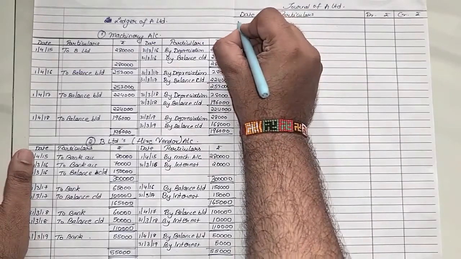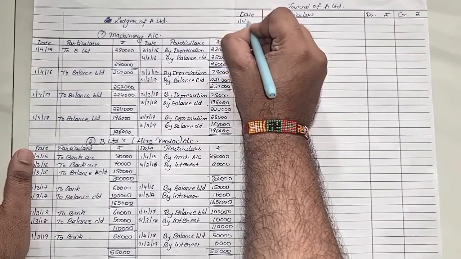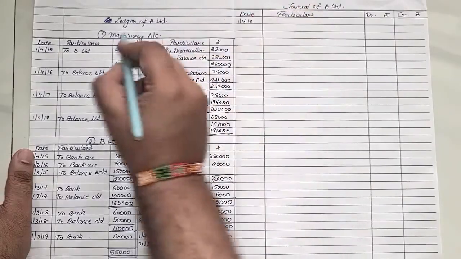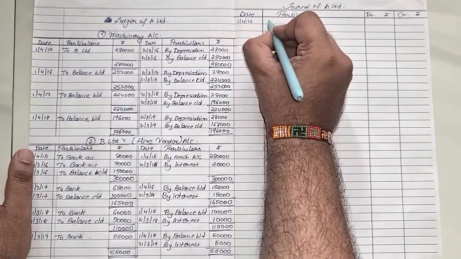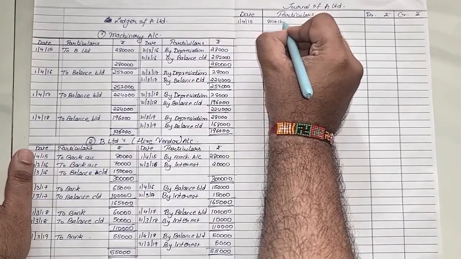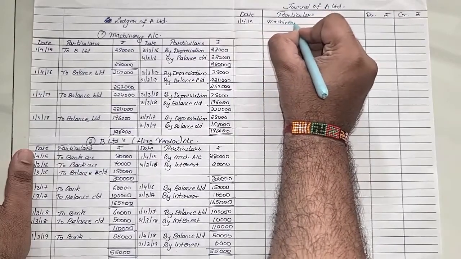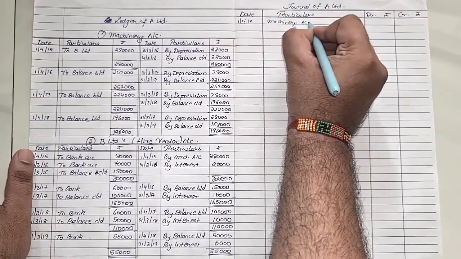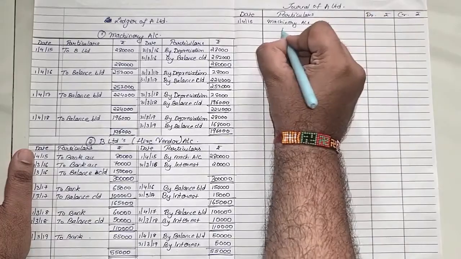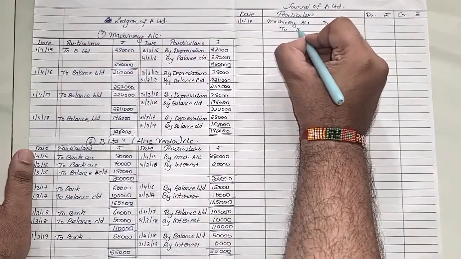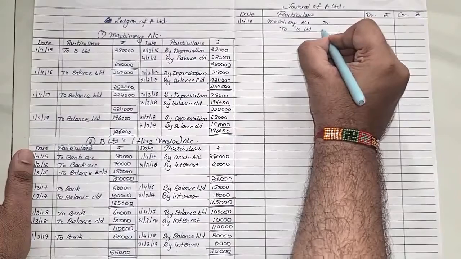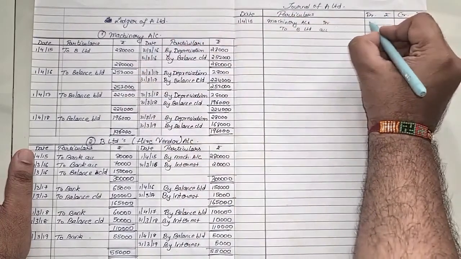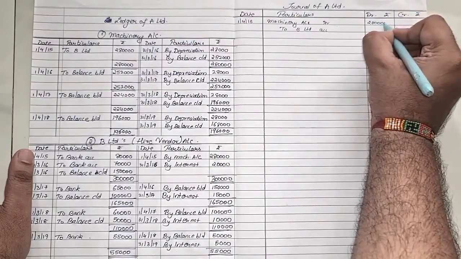Number one. On 1st April 2015, we have purchased a machinery. So my entry will be machinery account debit. First, always the asset. So it will be machinery account debit to B Limited, who is a hire vendor. So to B Limited account, the value is 2,80,000 on both the sides.